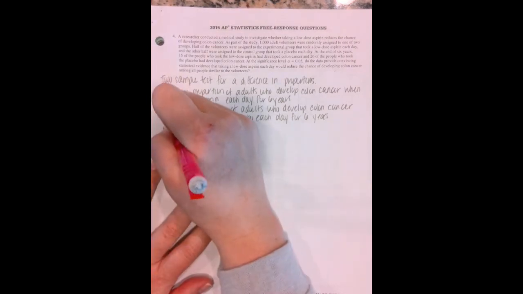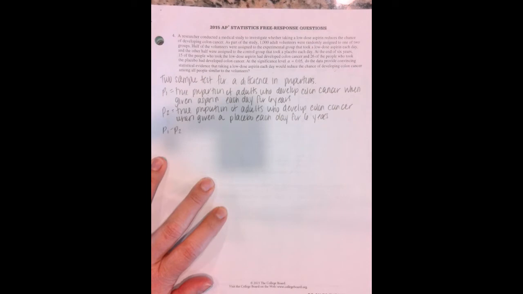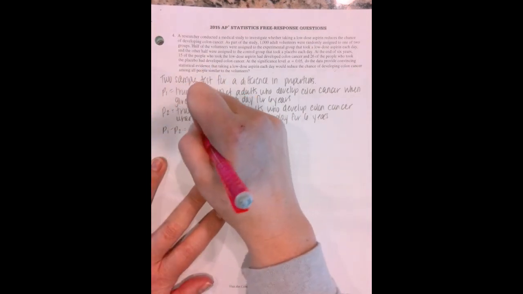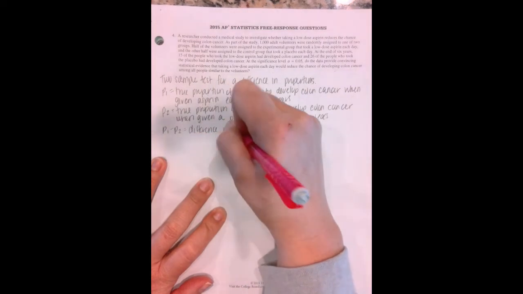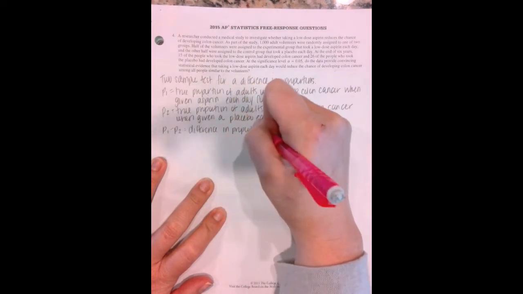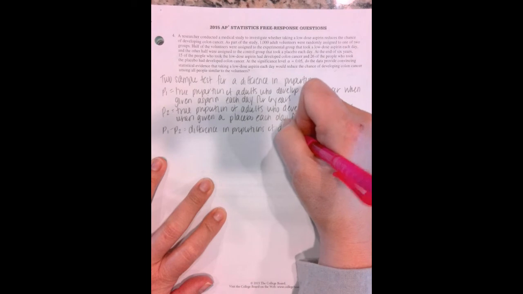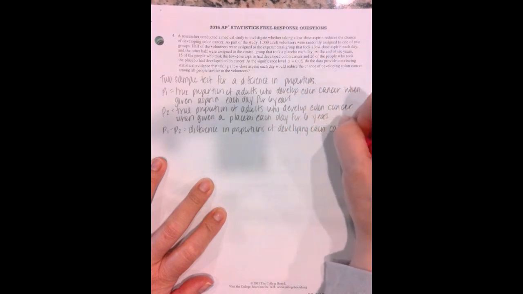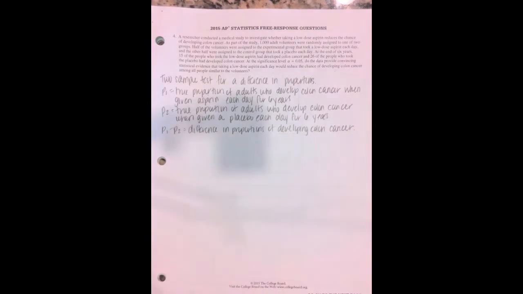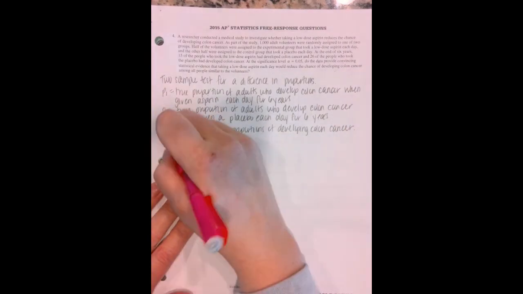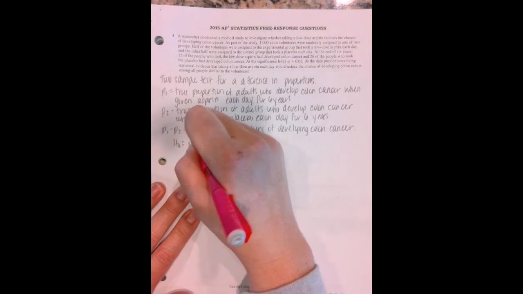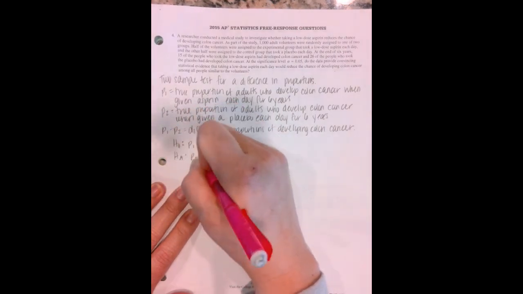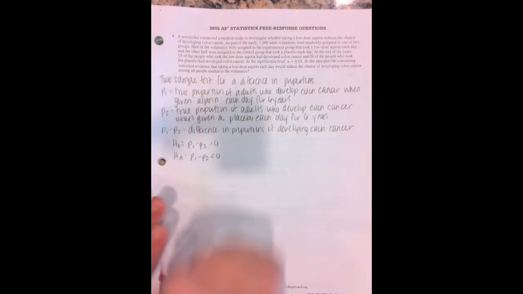And then P1 minus P2 is the difference in proportions of developing colon cancer. Our null hypothesis is P1 minus P2 equals 0. Our alternative hypothesis is P1 minus P2 is less than 0.